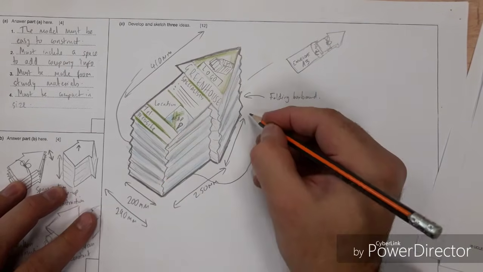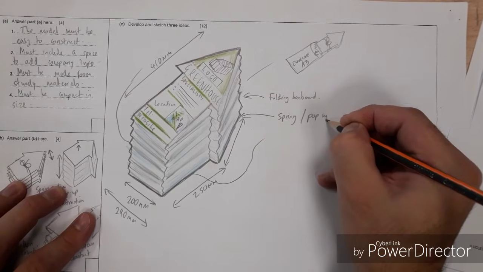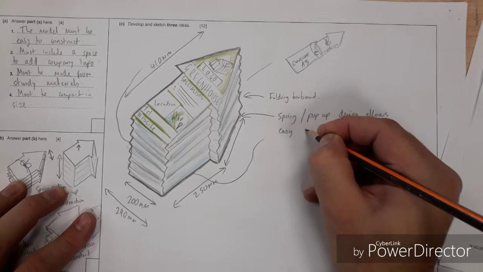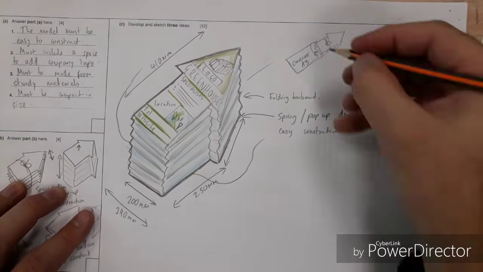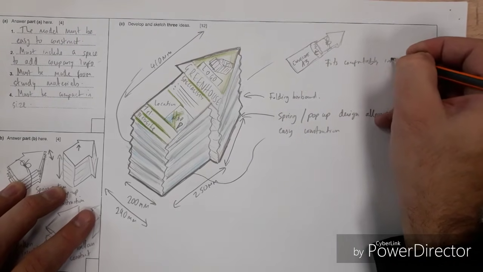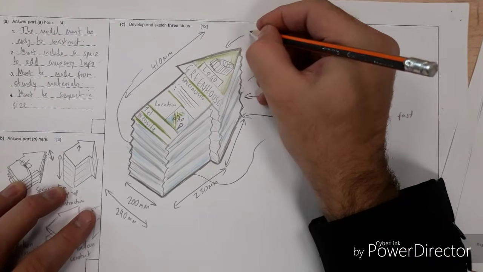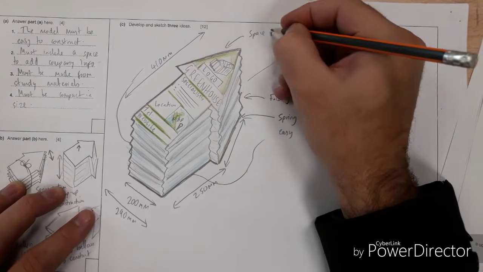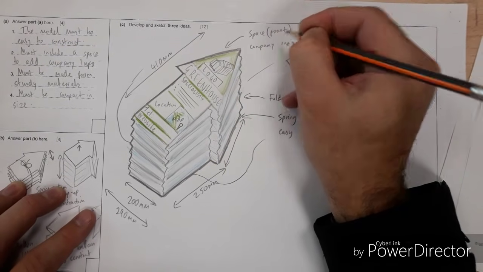Maybe we can explain the spring stroke pop-up design allows easy construction, fast and easy construction, fits comfortably into A3 envelope. Space front for company info. That's the front.